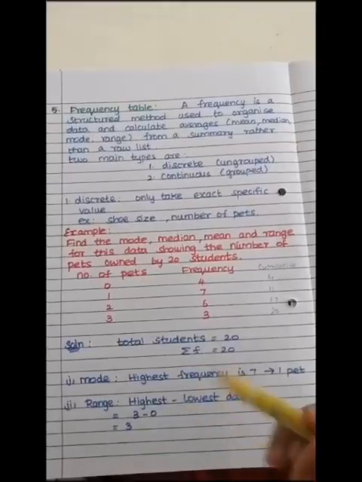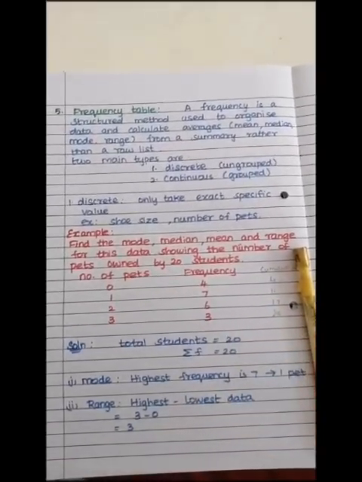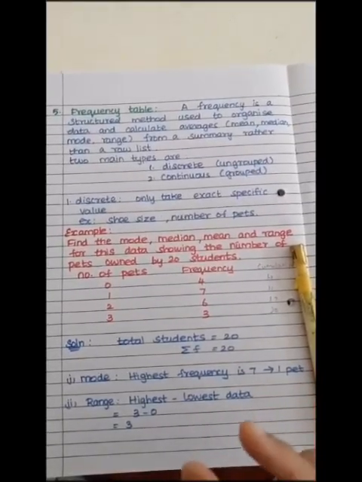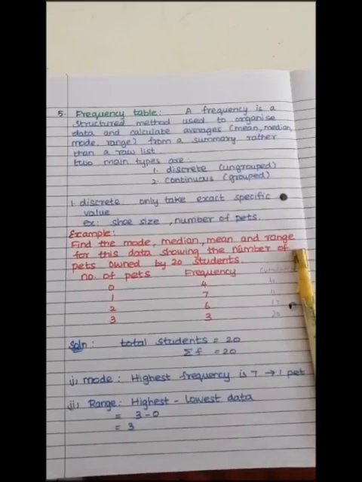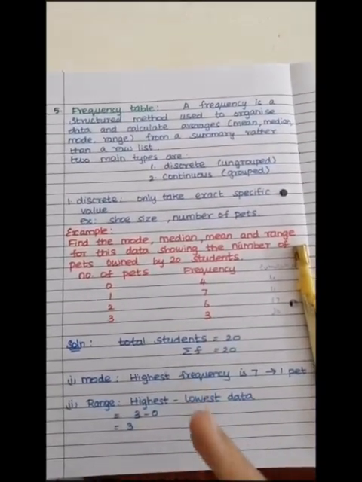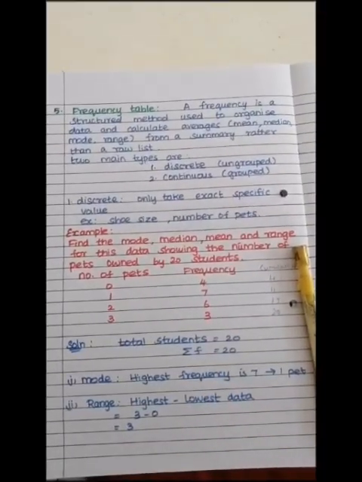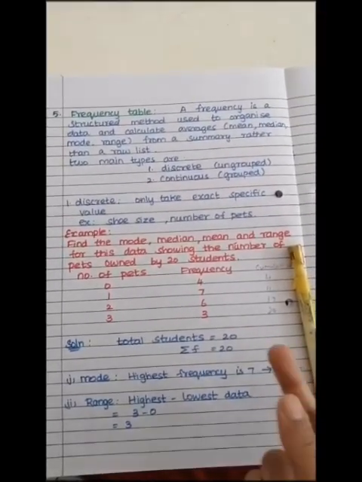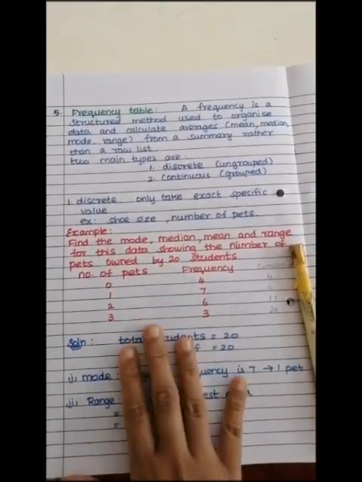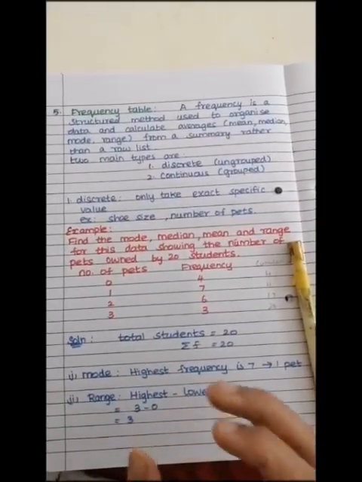First, a frequency table is used to change a raw list into a clear list. It is of two types, discrete and continuous. Discrete means we know the specific value. For example, discrete values are number of pets and shoe size. For example, we have to find the mean, mode and median.